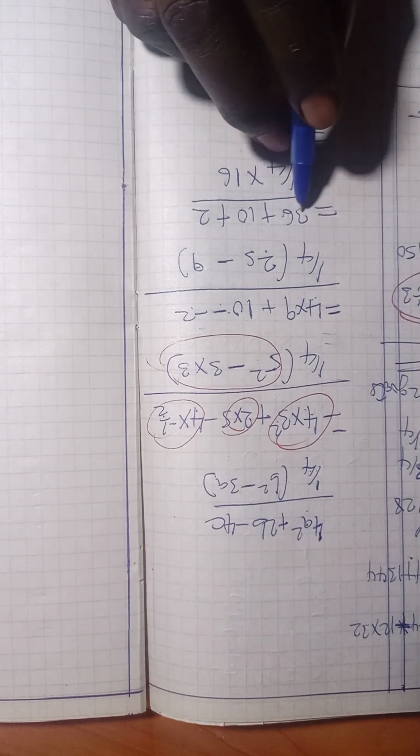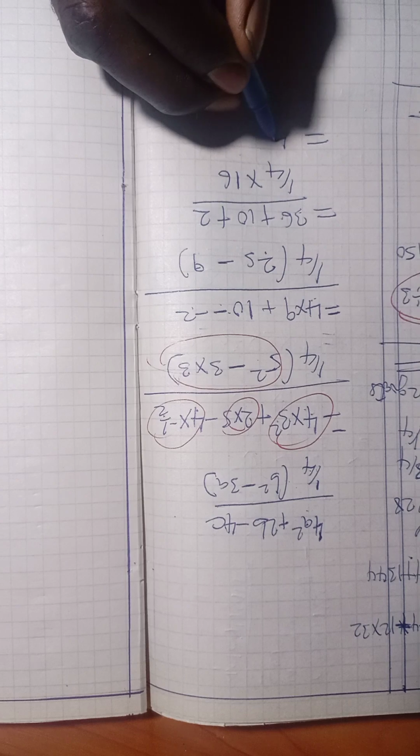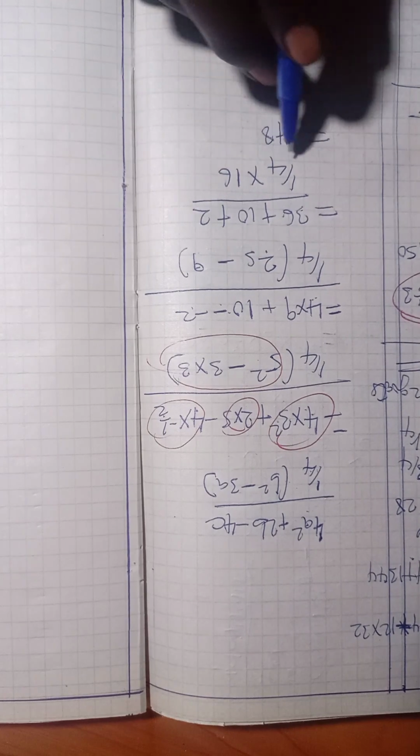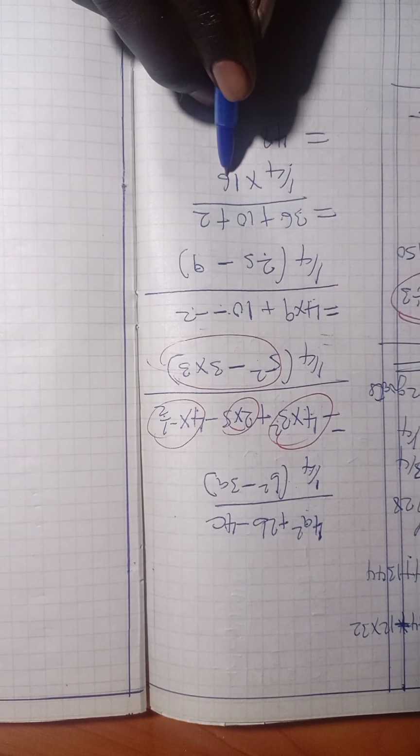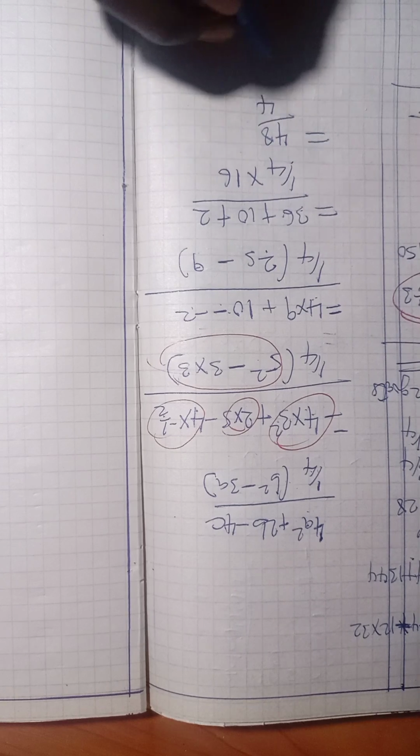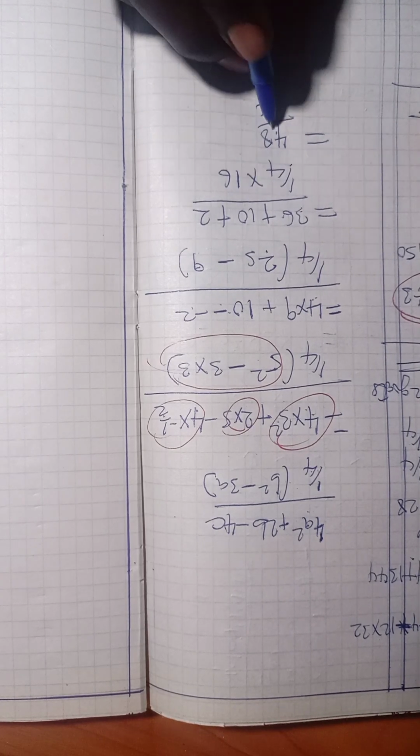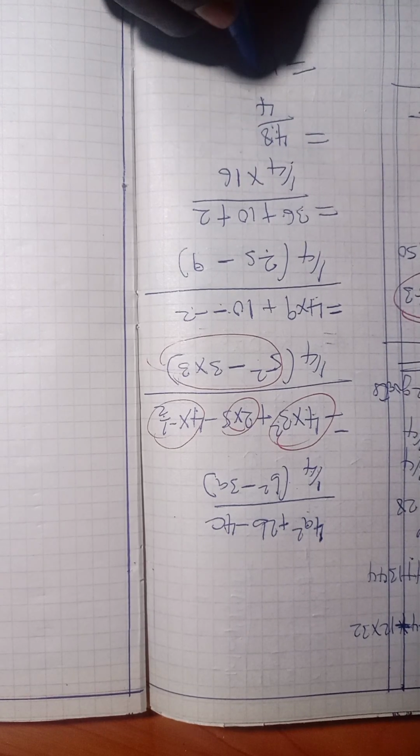So when you add everything up there, you get 48. When you multiply a quarter by 16, you get 4. When you divide 48 by 4, you get 12.